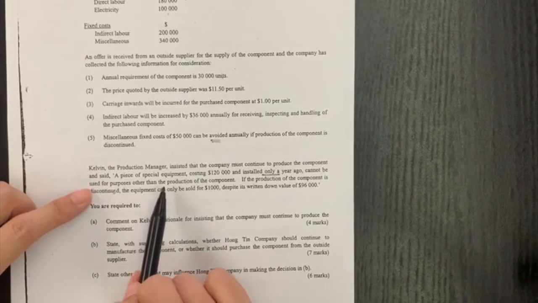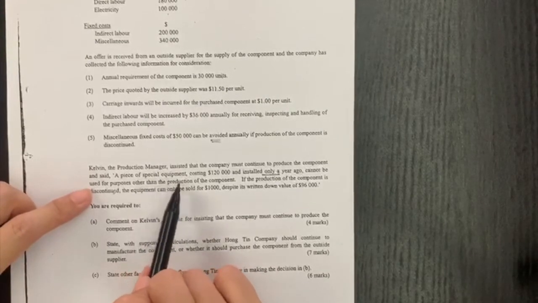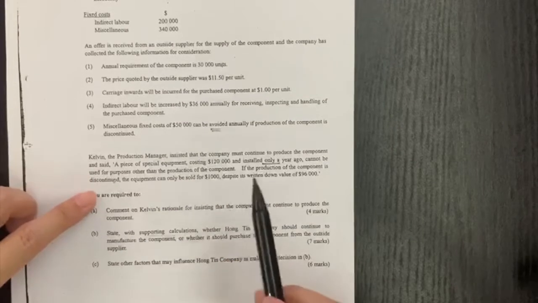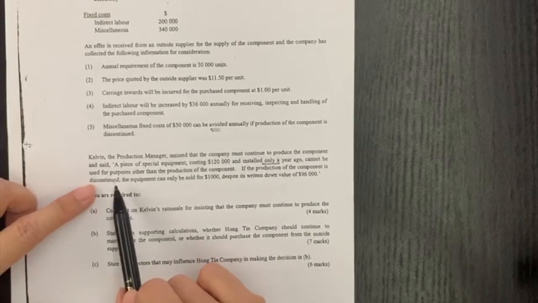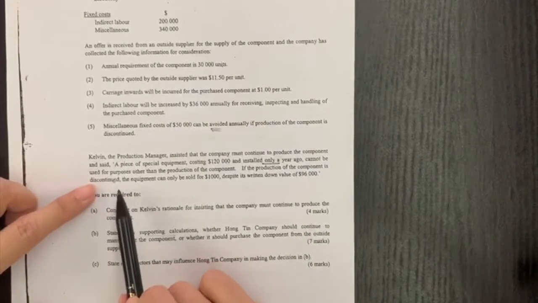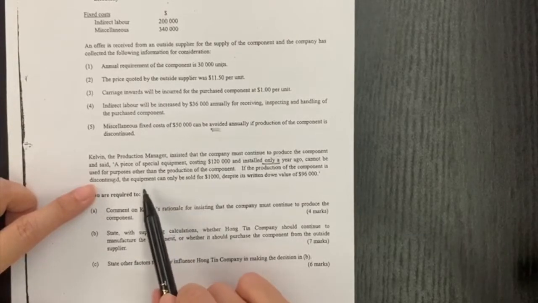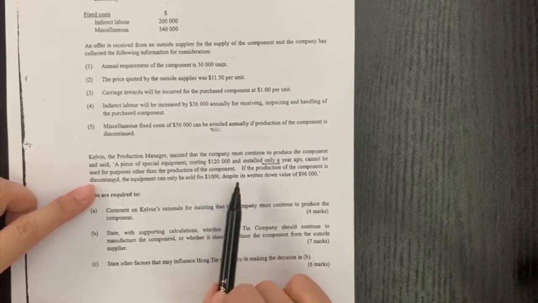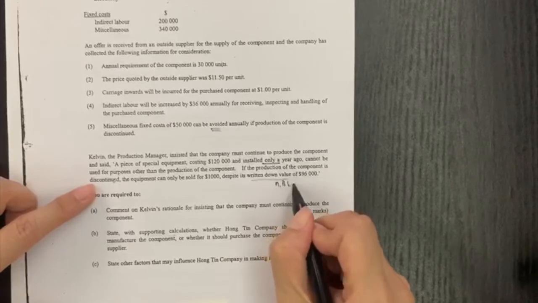And it seems that it is a waste that the company only used the equipment for 1 year. This is the rationale suggested by Kelvin. And if the production of the component is discontinued, that means if we don't produce, however we buy, then we have to sell the equipment, and the equipment will be sold for $1,000, and the written down value is the same as the net book value.